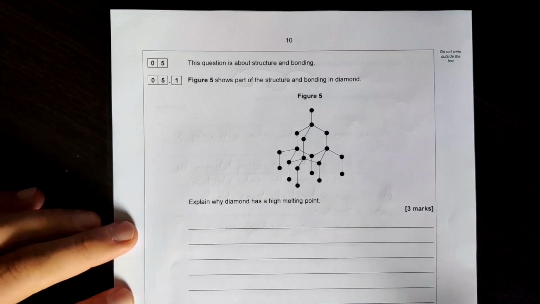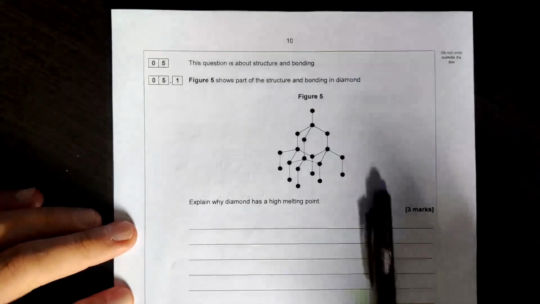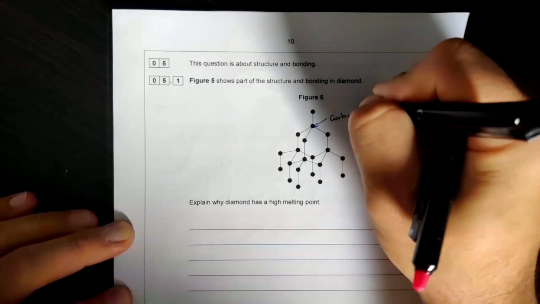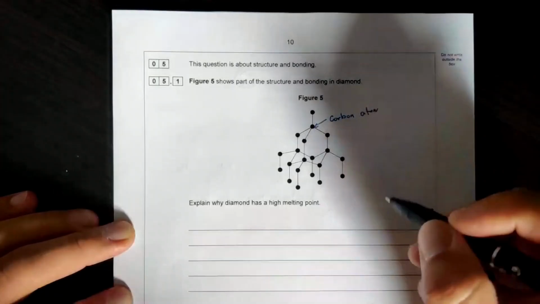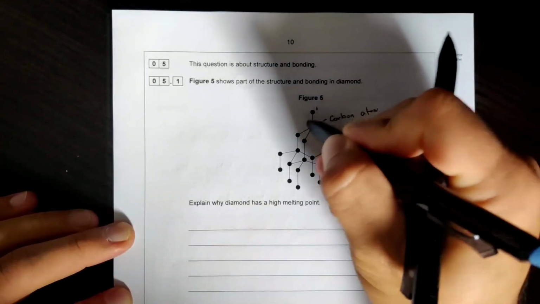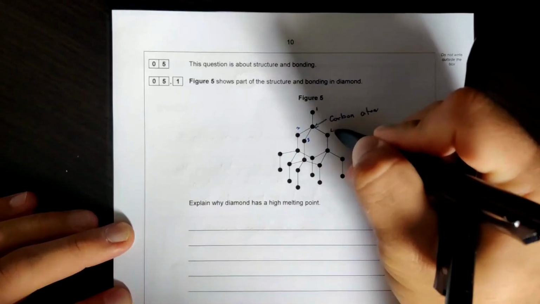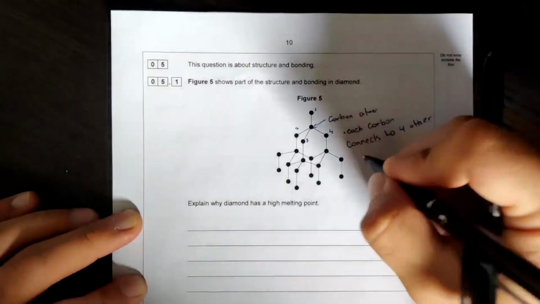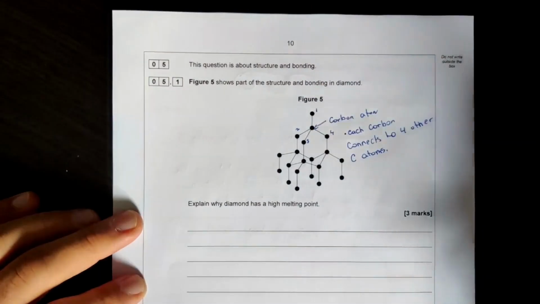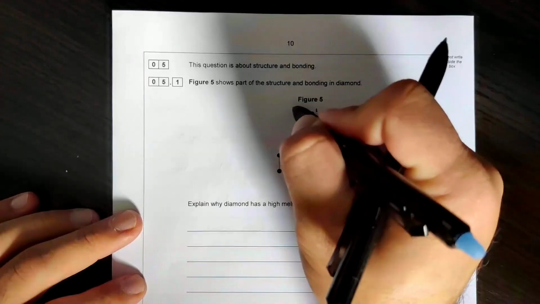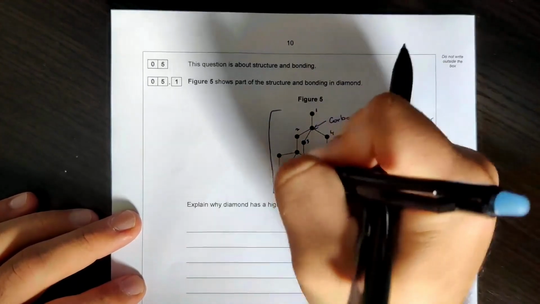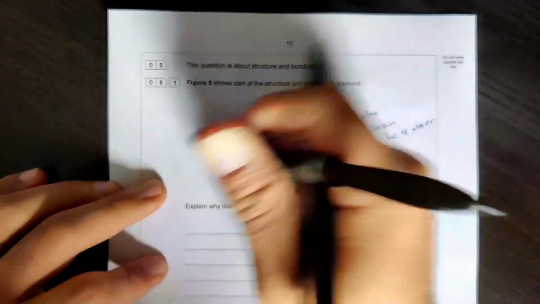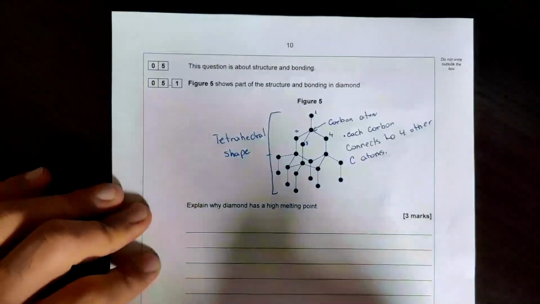All right, so first thing that we've got to keep in mind is that diamonds are made of carbon. So each one of those is a carbon atom. In a diamond, each carbon connects to 1, 2, 3, 4 other carbons, okay? Another thing we need to remember is that this whole shape is called a tetrahedral shape, okay? So that's a tetrahedral shape.